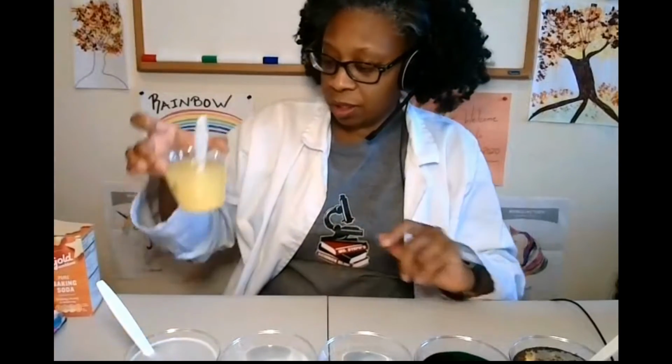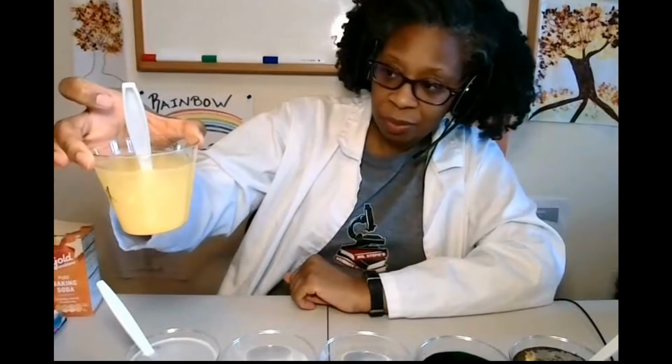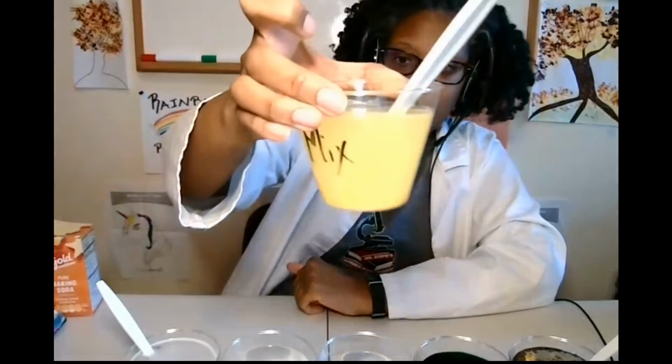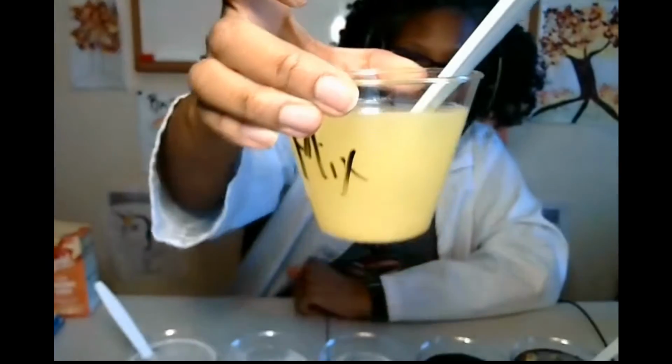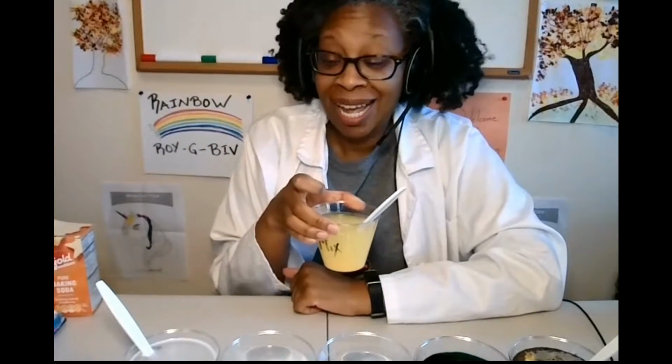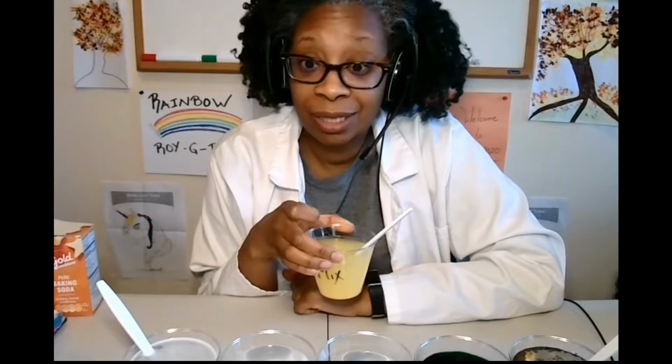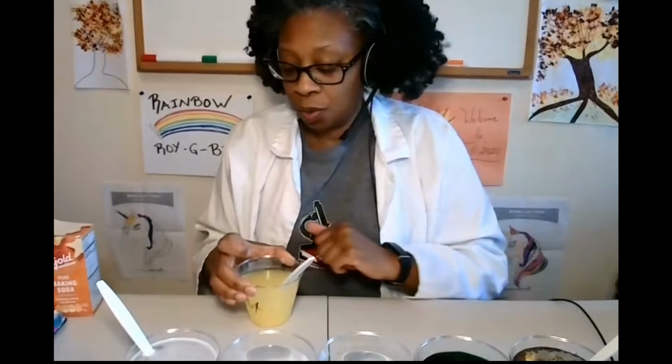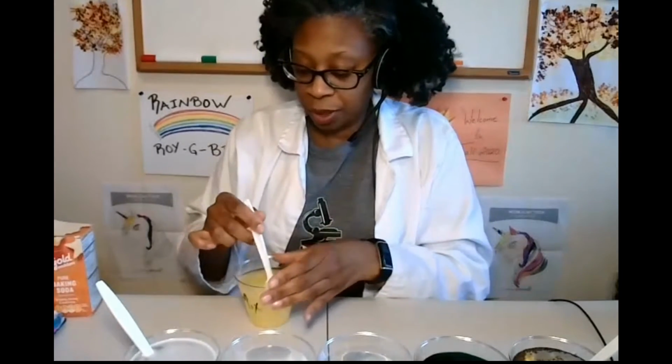Now, before I even start stirring the jello, should the jello make a solution or a mixture? And when I stir it, do you think it will be thicker than my other mixtures? Think about it. Think about what's inside of pudding.